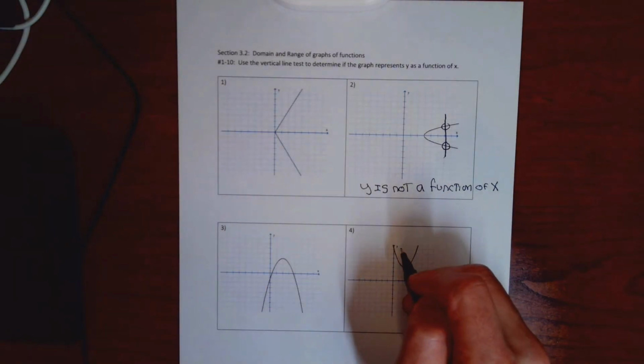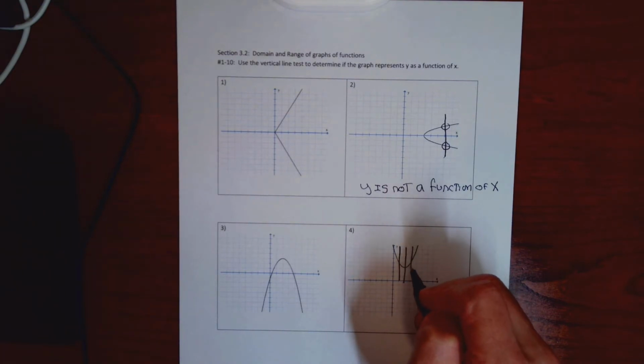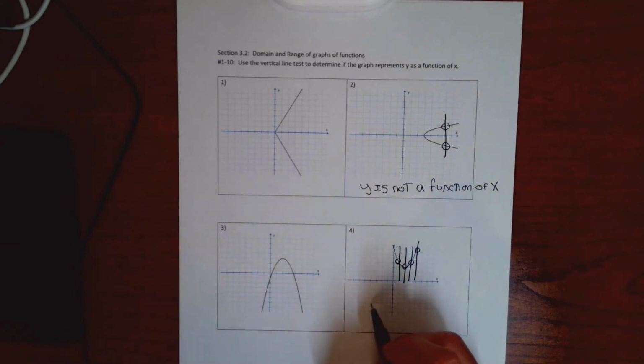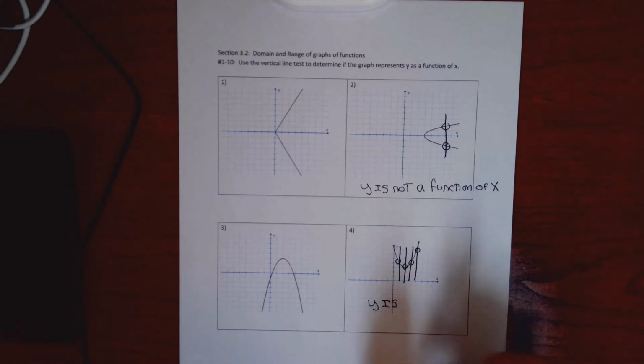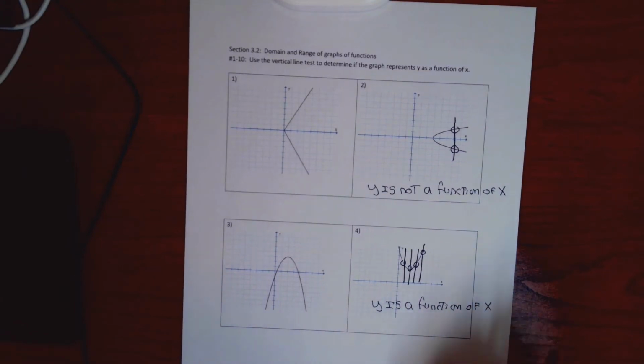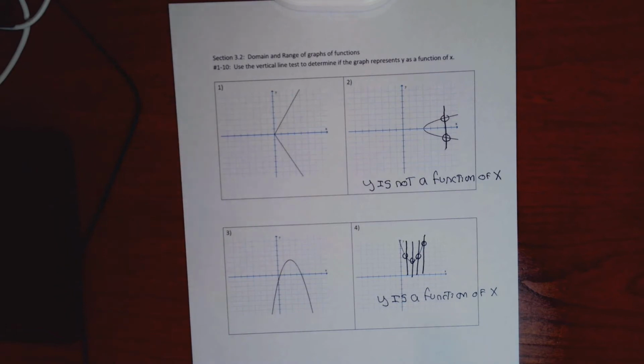For problem 4, I don't think it's possible to draw a vertical line to touch the graph in more than one place. I've drawn 4 vertical lines, and each of them only intersects the parabola once. I could probably draw 100 more, and if they're truly vertical, they're only going to touch the graph once. So for number 4, the proper answer would be to say y is a function of x.